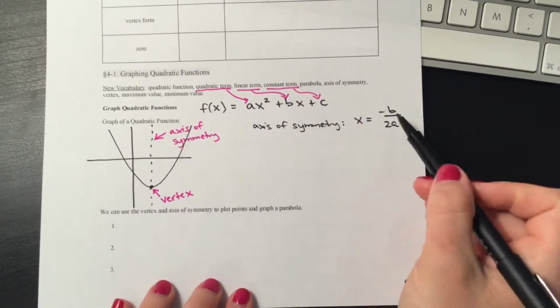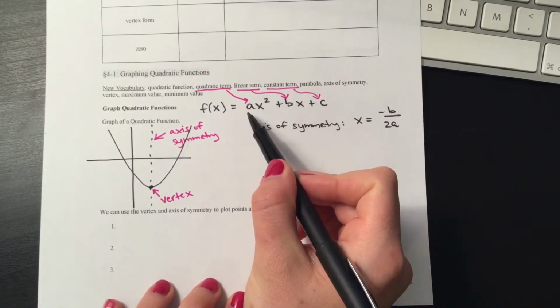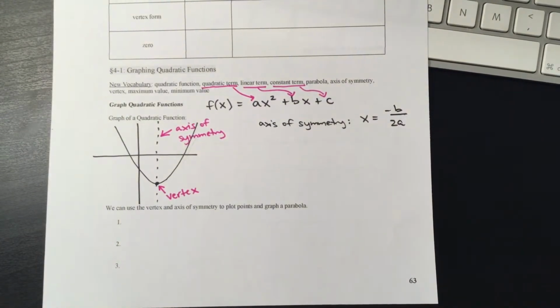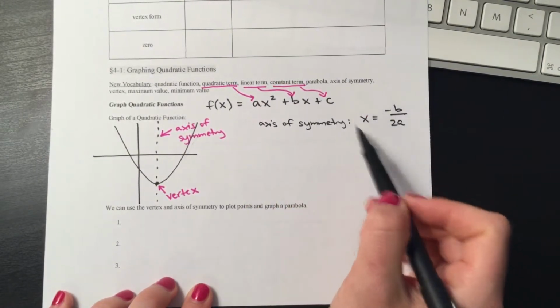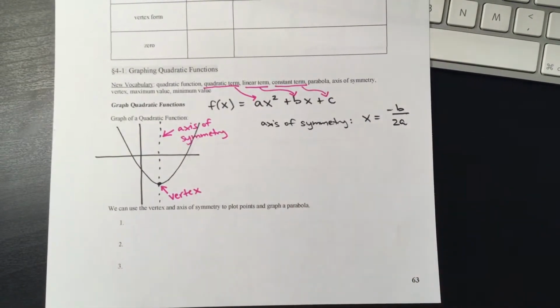And the vertical line, we get b and a right here. So b is attached to the linear term, a is attached to the quadratic term. We plug it into this formula, and that tells us exactly where the axis of symmetry is. So any parabola, you should be able to plug these values into this equation, and you'll be able to find this dotted line that we have right here. And x equals, remember, makes it a vertical line.